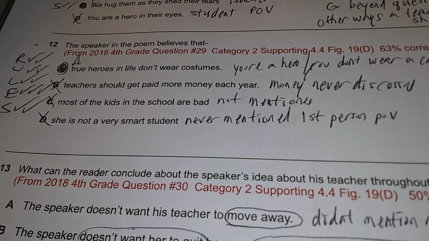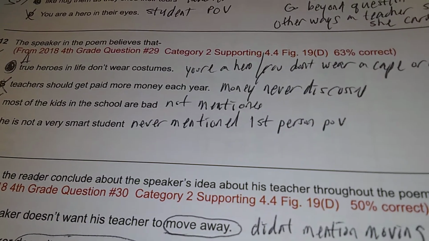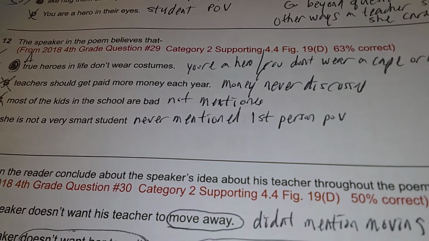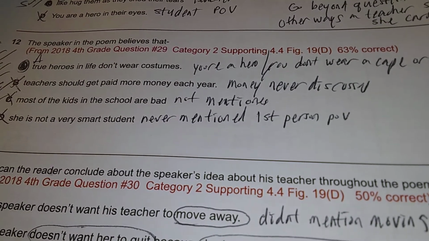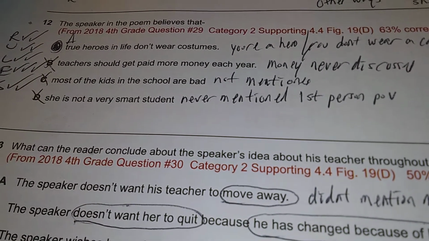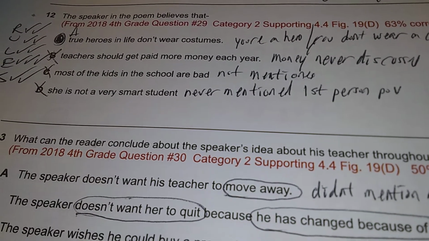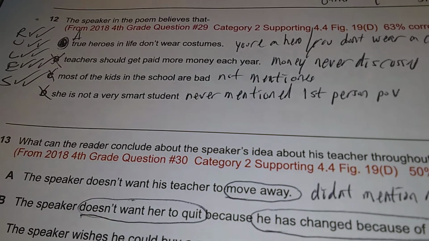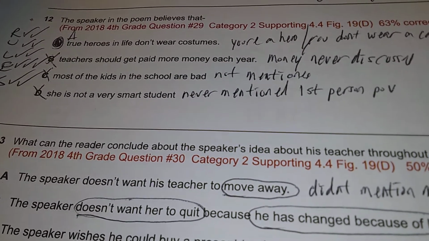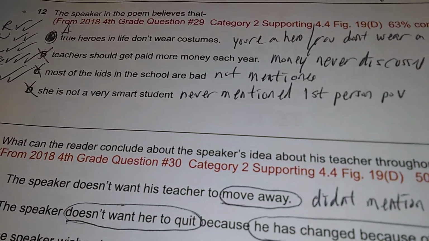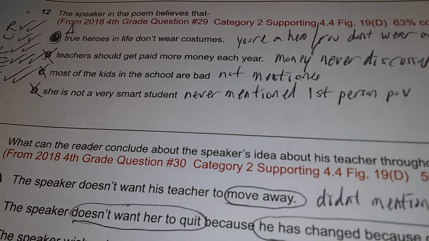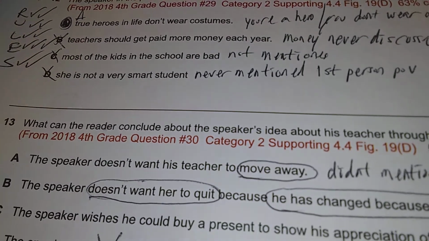She is not a very smart student. The student never mentions that in that part, only at the end, that I'm one person, one reason that she should stay. And I don't think if the student thinks that she's not smart, she would even be saying that. I would think that the student behaves and at least tries her best, or would not be taking the time to write the poem in the first place.